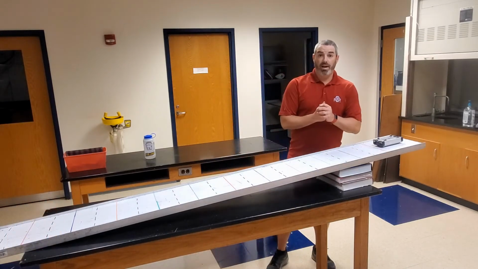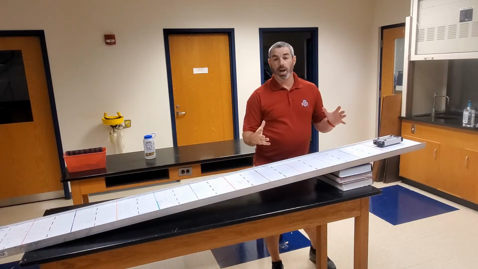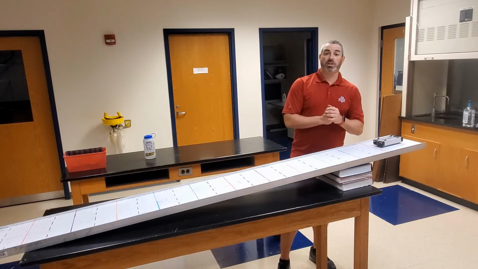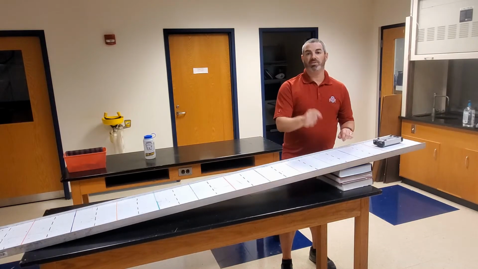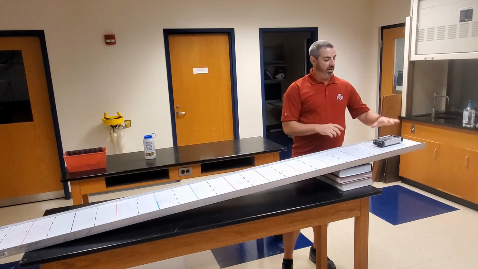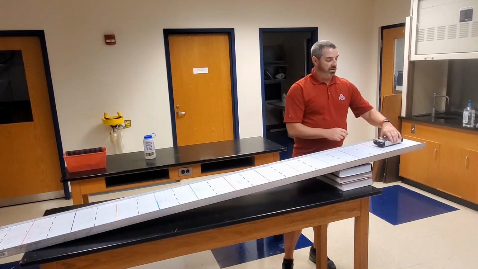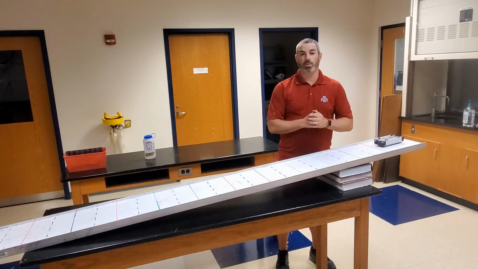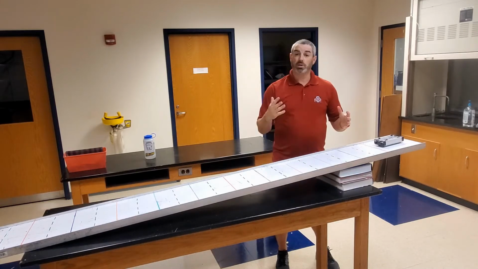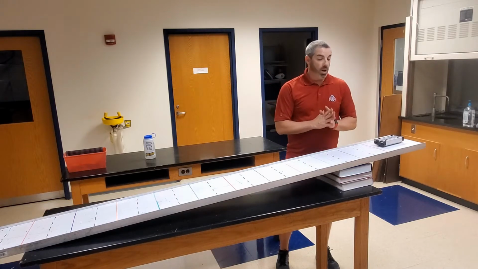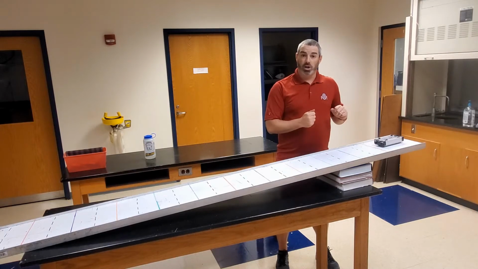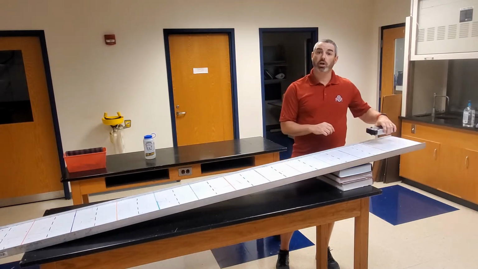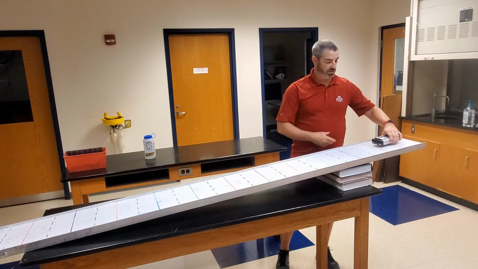Alright, so what I have here is the same thing we had in our constant velocity lab. I've got my whiteboard ramp with my same markings. I've got my free rolling car. I have it turned upside down because I don't want it to roll off the table. I don't need my equipment to break. So, some safety things. I'm going to set the car down and let it roll, and you're going to make some observations.